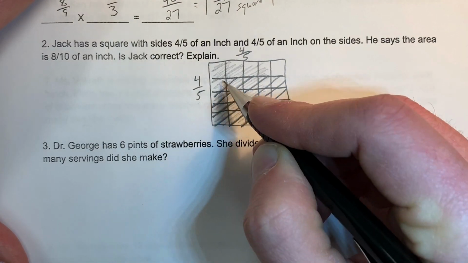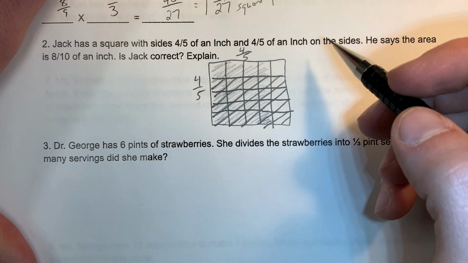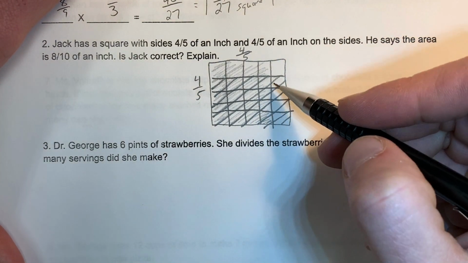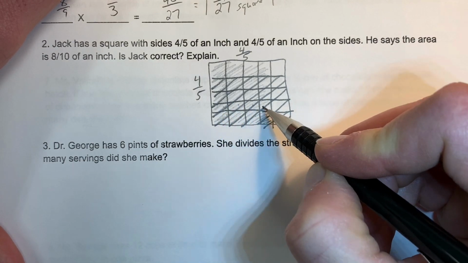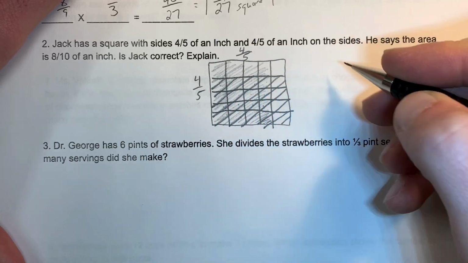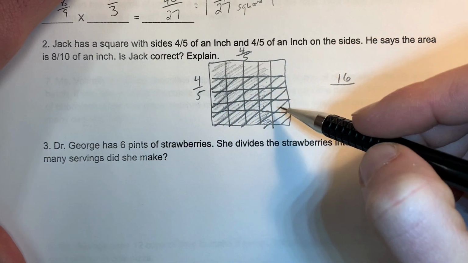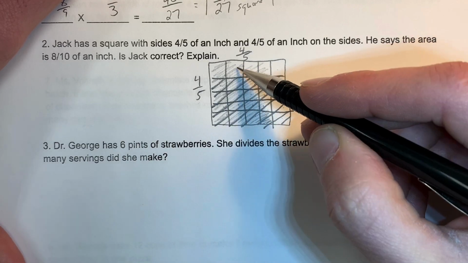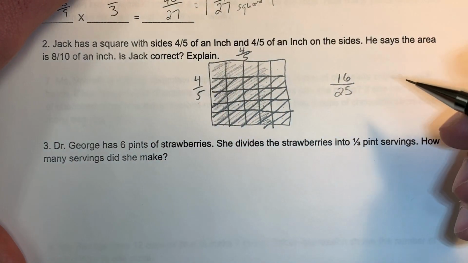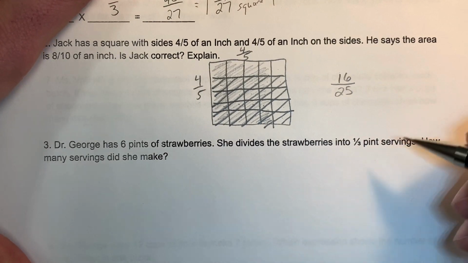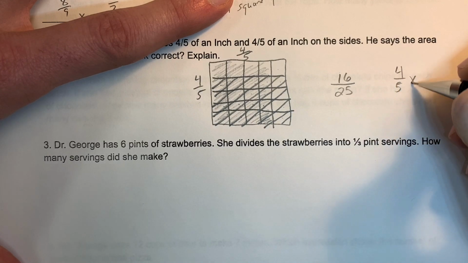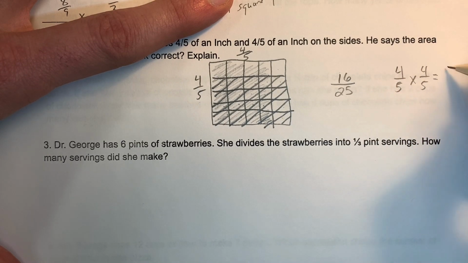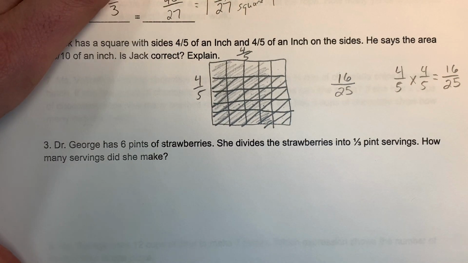And since you're probably not going to tell if I shaded, I'm going to use these lines instead. So then I'm going to look at what overlaps the shading and the lines. So I have 1, 2, 3, 4, 5, 6, 7, 8, 9, 10, 11, 12, 13, 14, 15, 16 of the 25. So 16 of the 25. Another way we can write that, if you didn't want to do an area model, is 4/5 times 4/5. Multiply straight across and that gives you 16/25. So there's 2 different ways.